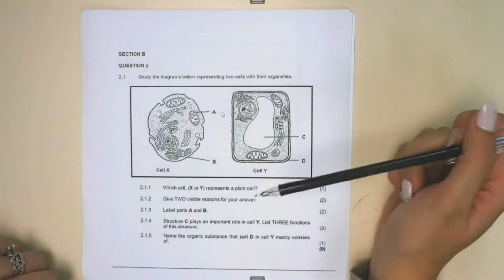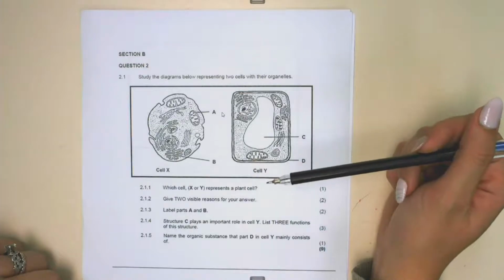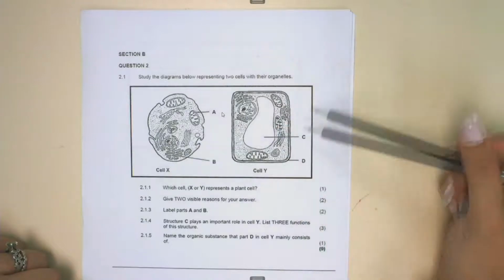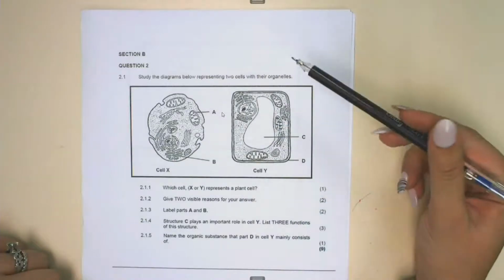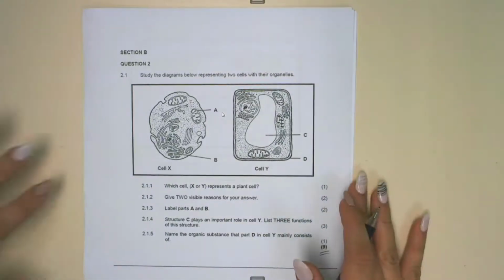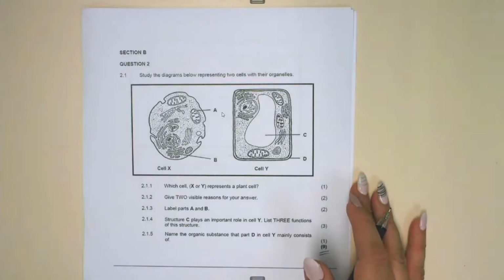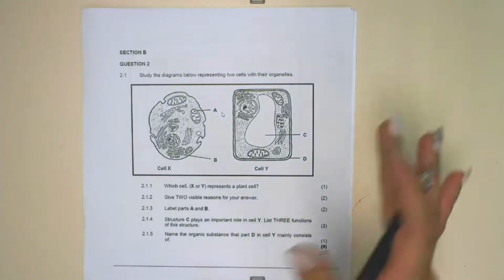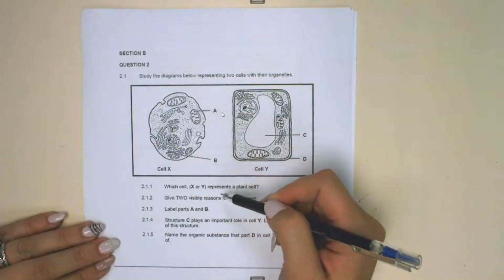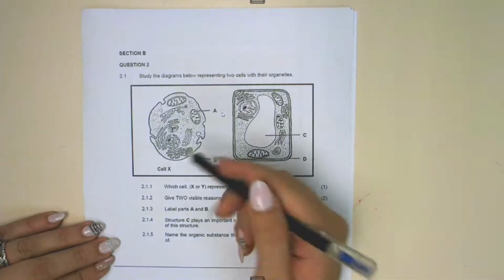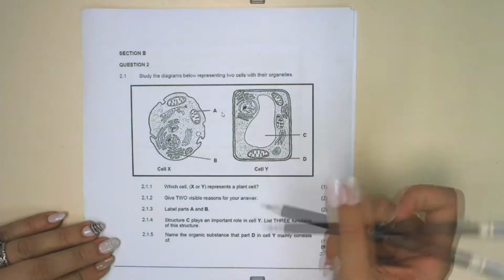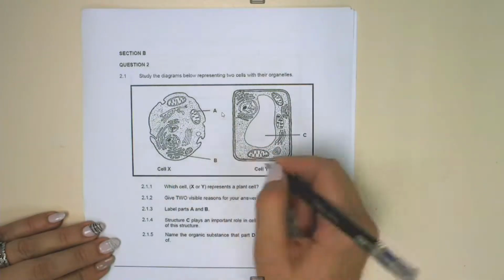It said, study the diagrams below representing two cells with their organelles. So they gave us cell X and cell Y, and we have to answer a few questions. Usually these types of questions are short. It's Section B, so they are shorter questions, but not as easy as multiple choice. Firstly, they asked which cell, X or Y, represents a plant cell. You had to look at all the different characteristics in both cells to decide whether it is cell Y or cell X.